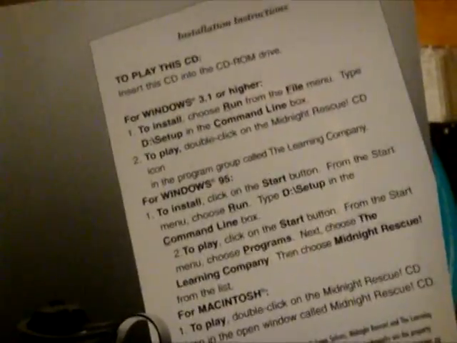Now, I got the DOS version off the internet and, well, I didn't have a box for it, so I figured I'd show this box before I showed the video of the DOS game. Now it's time to cut to YouTube and see the original Super Solver's Midnight Rescue.